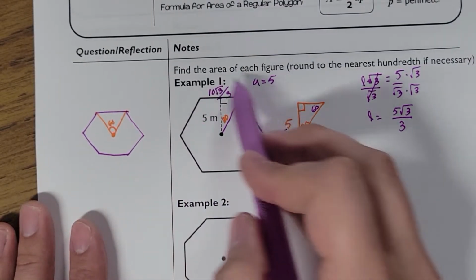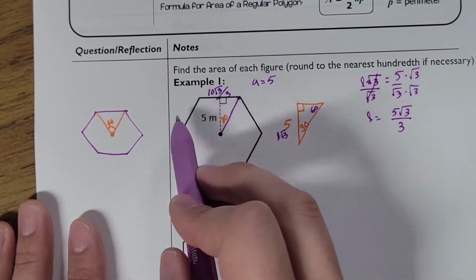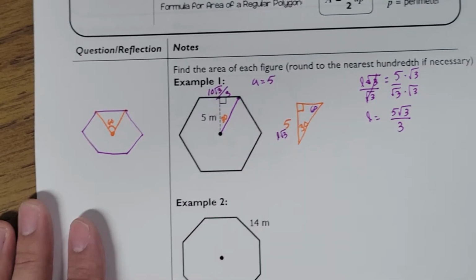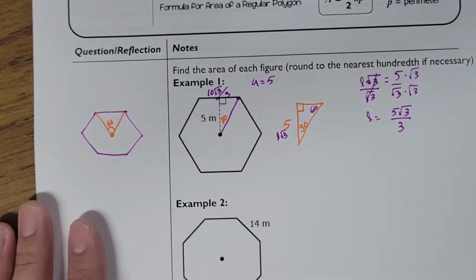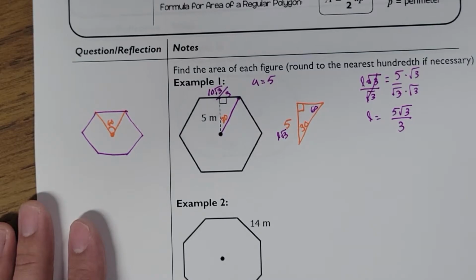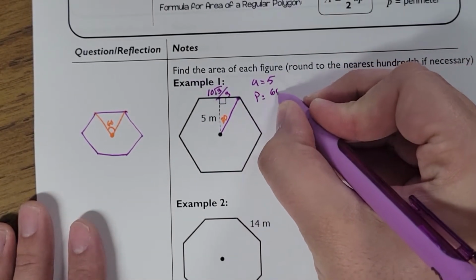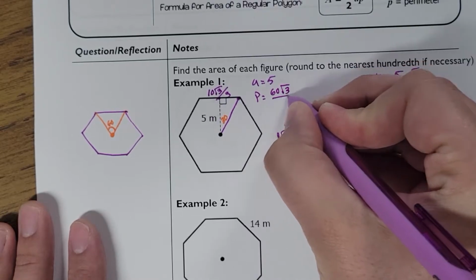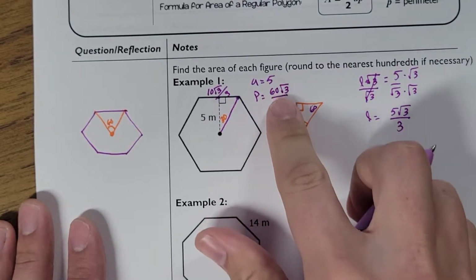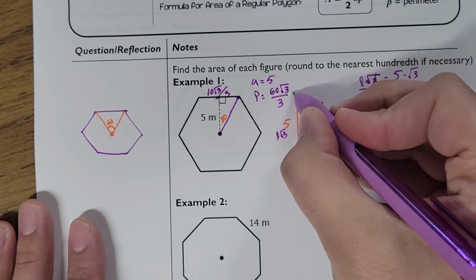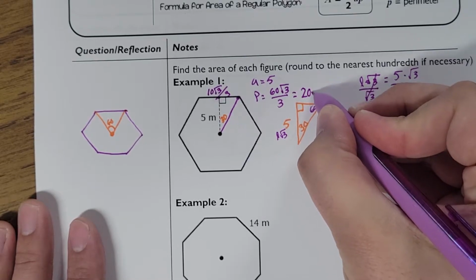And then I can go around and add all of that up to get the perimeter, right? 1, 2, 3, 4, 5, 6 of those. So I'm going to get 6 multiplied by 10 square roots of 3 over 3. Well, that's just going to be 60 square roots of 3 over 3. And we can do a little simplifying there. 60 divided by 3 is going to give me 20, so I have 20 square roots of 3.